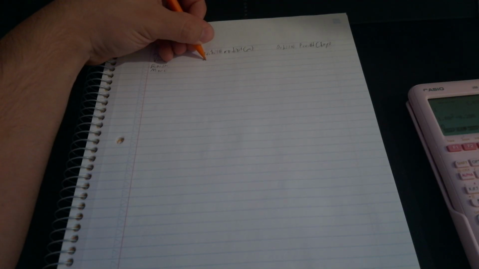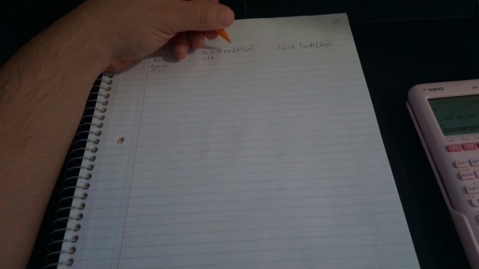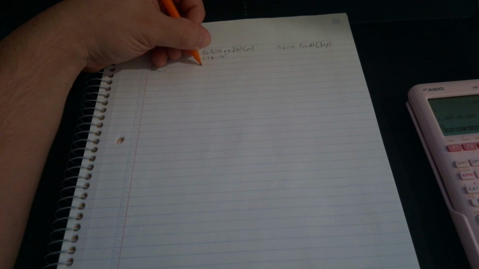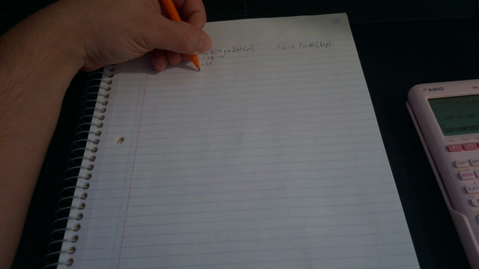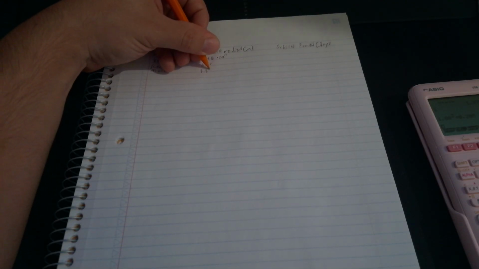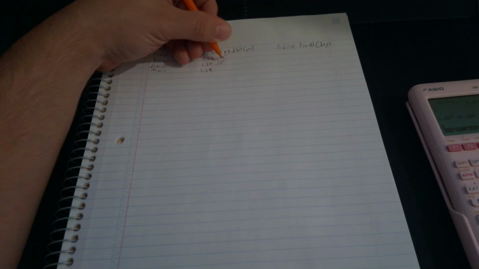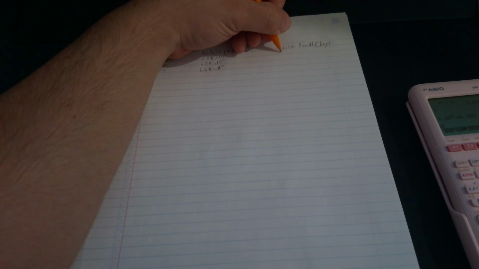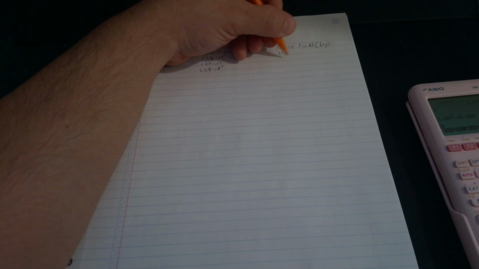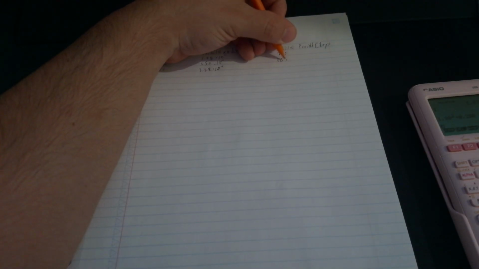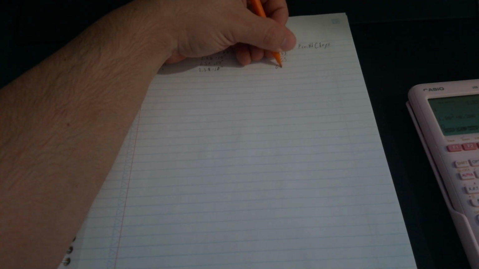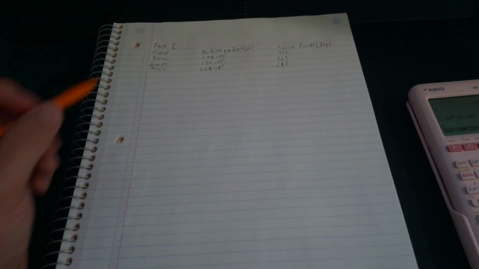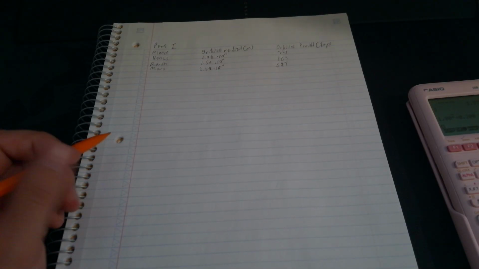So it was 1.08 times 10 to the 11th, and they have 1.50 and 2.28 times 10 to the 11th. And then our days is 225 days, 365, and 687. So this is our table right here that's provided.